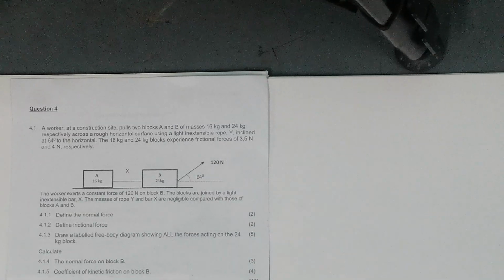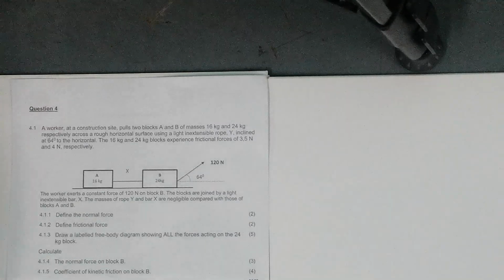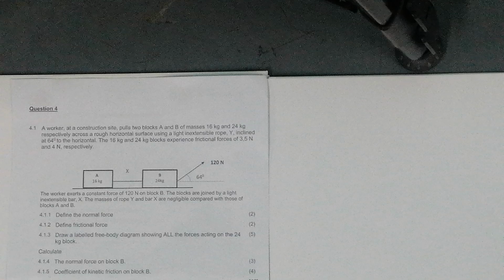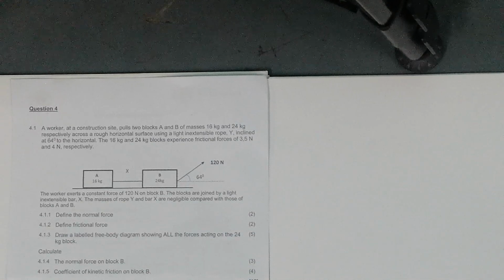A worker at a construction site pulls two blocks A and B of mass 16 kg and 24 kg respectively across a rough horizontal surface using a light inextensible rope Y, inclined at 64 degrees to the horizontal. The 16 kg and the 24 kg blocks experience frictional forces of 3.5 Newton and 4 Newton respectively.